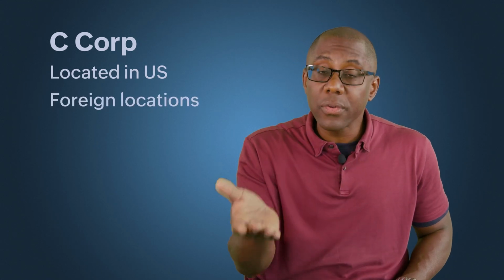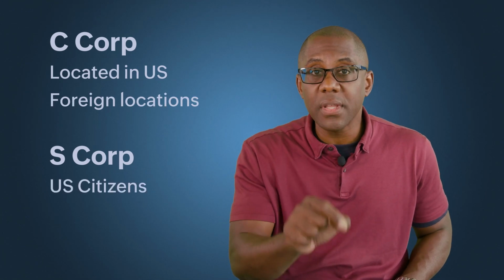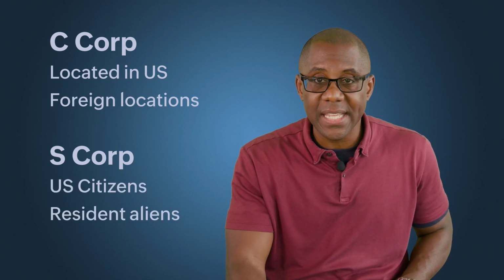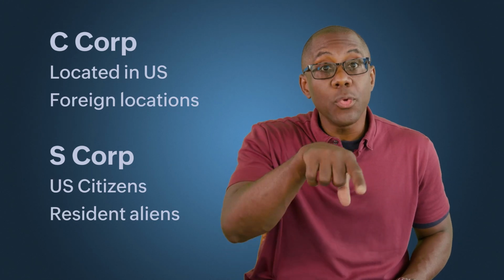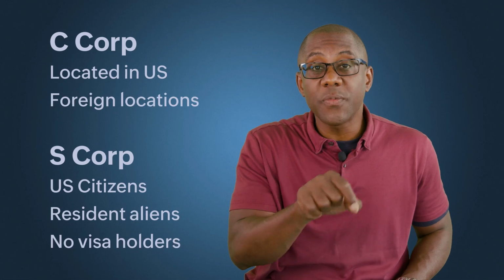Location of shareholders. In a C Corp, shareholders can be located in the U.S. or they can be foreign, outside the U.S. Whereas in an S Corp, shareholders must be U.S. citizens or resident aliens, which means if you reside outside the U.S. or are on a U.S. visa, you cannot be a shareholder in an S Corp.